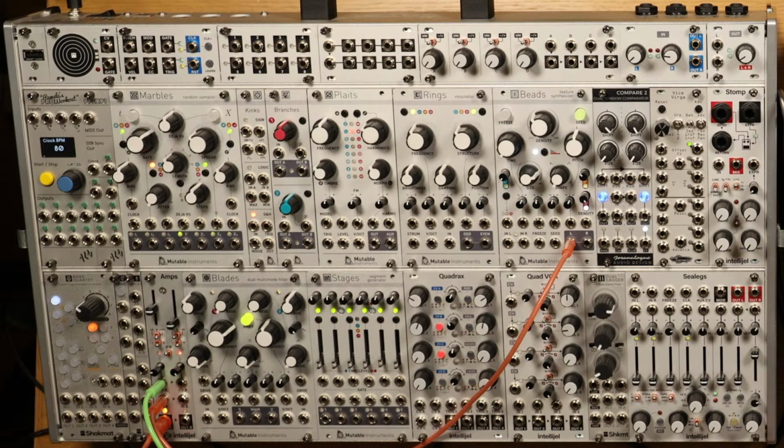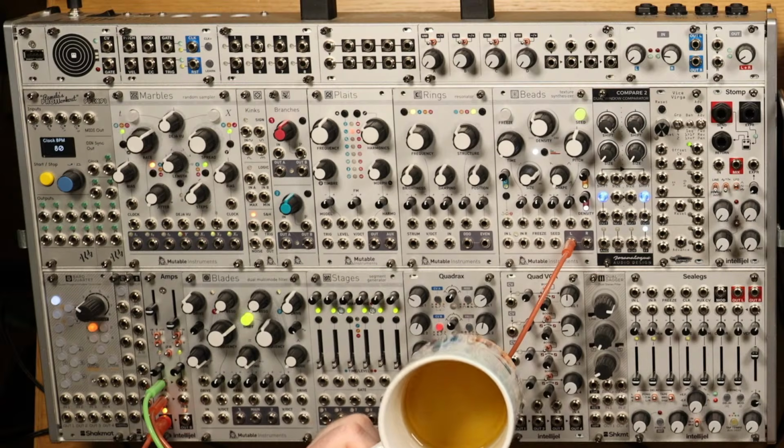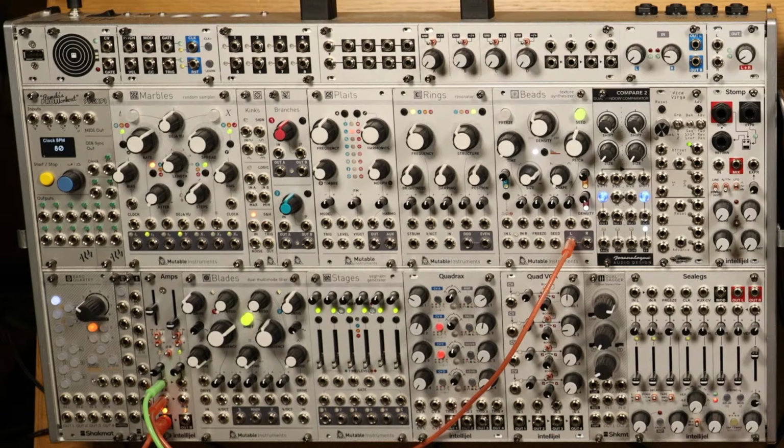Yeah, the fun knob. By the way, I will have you all know that I'm doing pretty good on my tea. I'm almost done and it's not cold yet. This may be a record for finishing my tea.